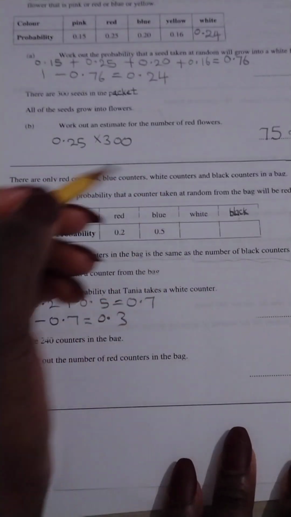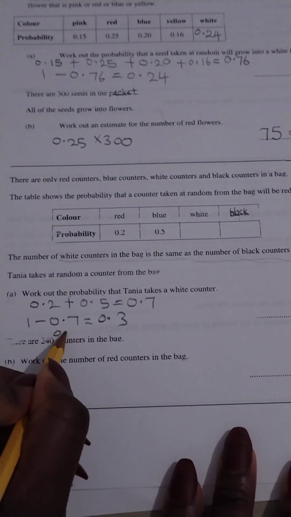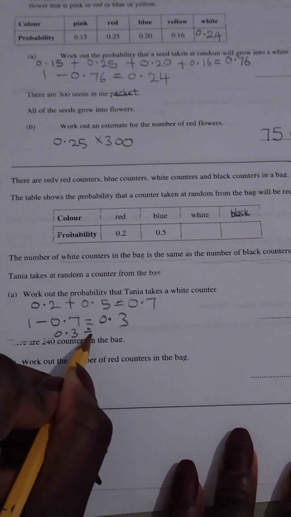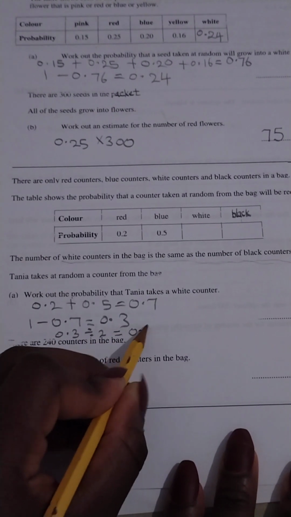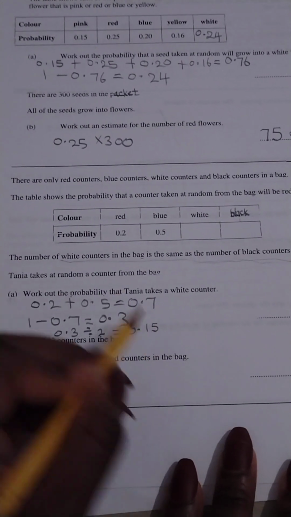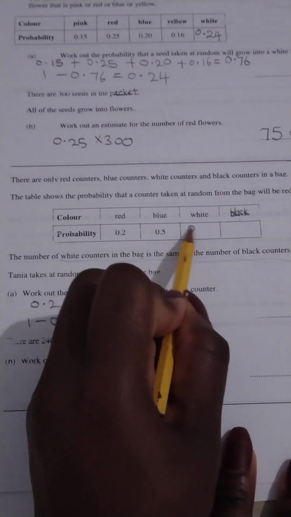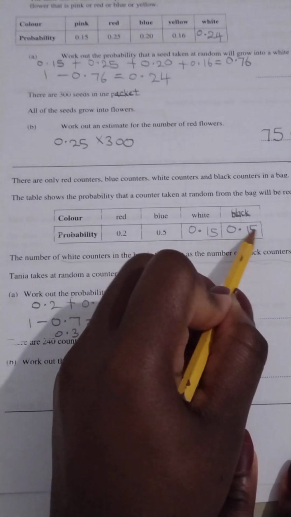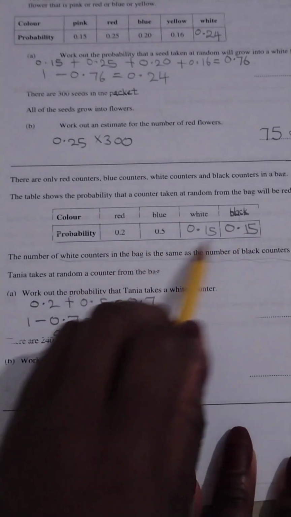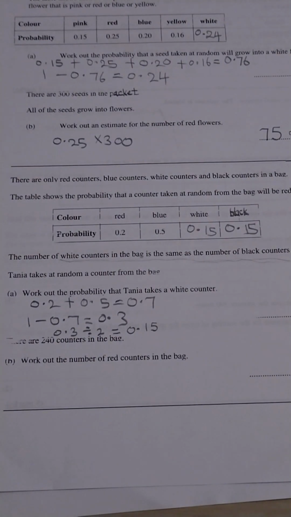So that means that if you split that into 2, 0.3 into 2 equal parts, we're trying to share it between white and black, we should be having 0.15. So that means that white is 0.15, black is 0.15. So if you were to add all of these probabilities together, it should add up to make 1.